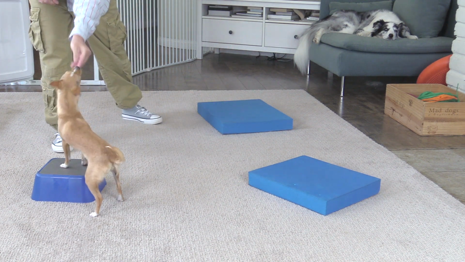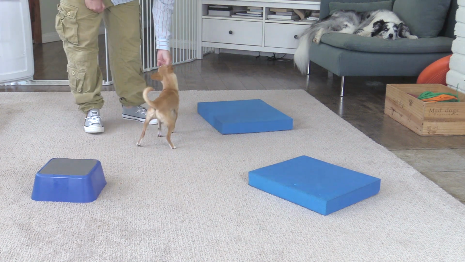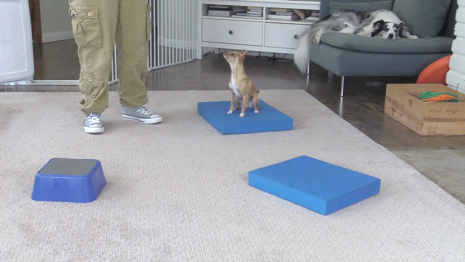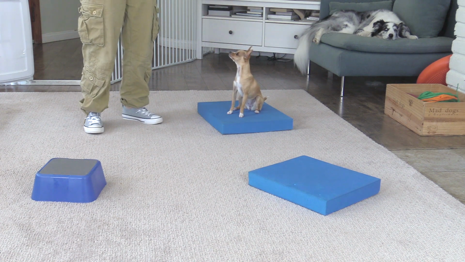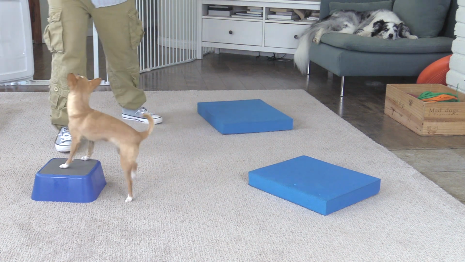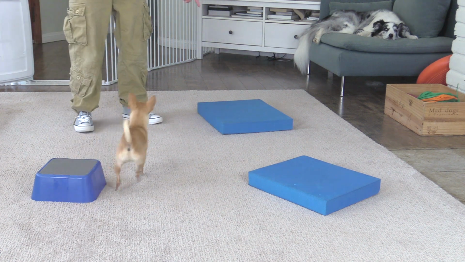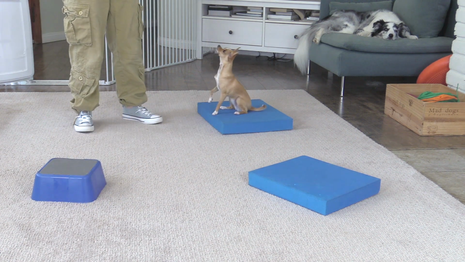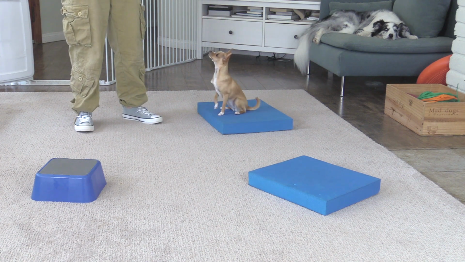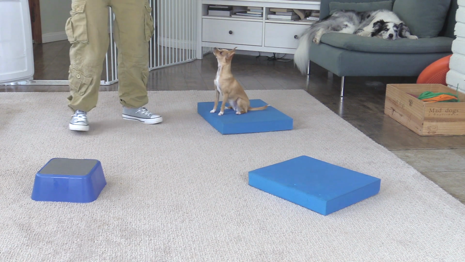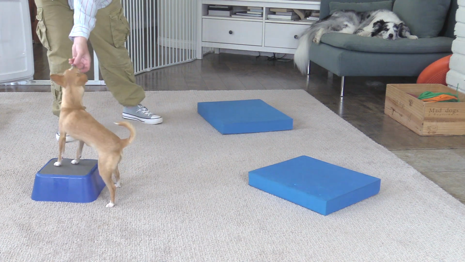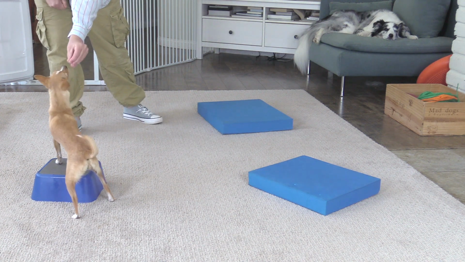Good job. Free. Good. Go platform. Good. Ready? Go paws up. And you can see she's sped up because she's finding this more reinforcing. Free. So any time you see the behaviors start to get slower or the dog starts to vary their behavior, it just means going back and working on a one-to-one schedule of reinforcement with those specific behaviors.